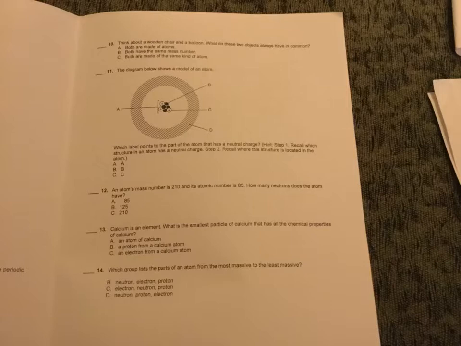14. Which group lists the parts of an atom from the most massive to the least massive? B, neutron, electron, proton. C, electron, neutron, proton. D, neutron, proton, electron.